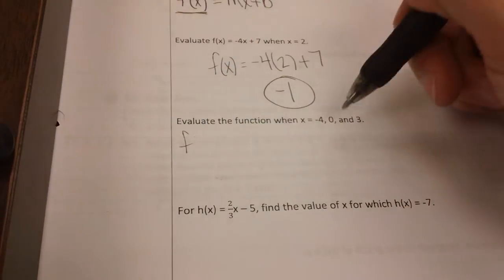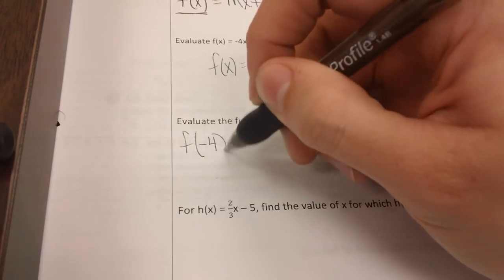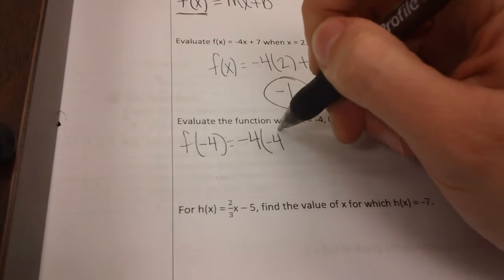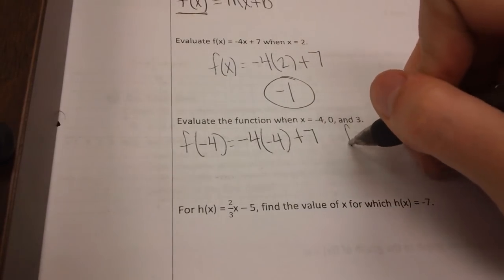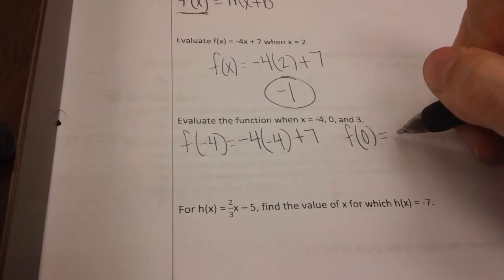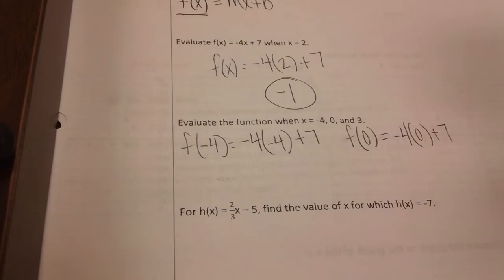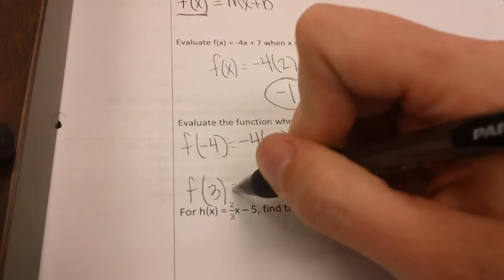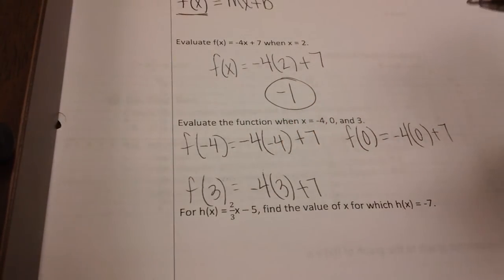So actually when we fill it in, we should say f of negative 4 is negative 4 times negative 4 plus 7, f of 0 is negative 4 times 0 plus 7, and f of 3 is negative 4 times 3 plus 7.